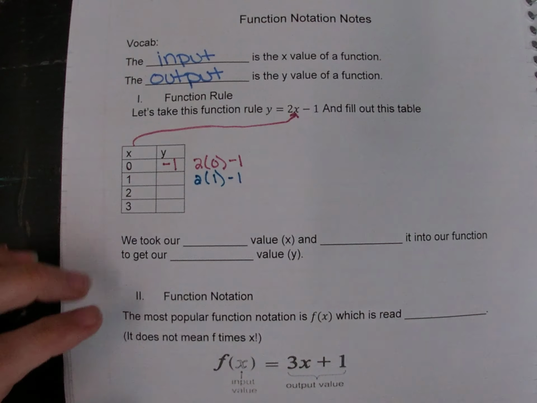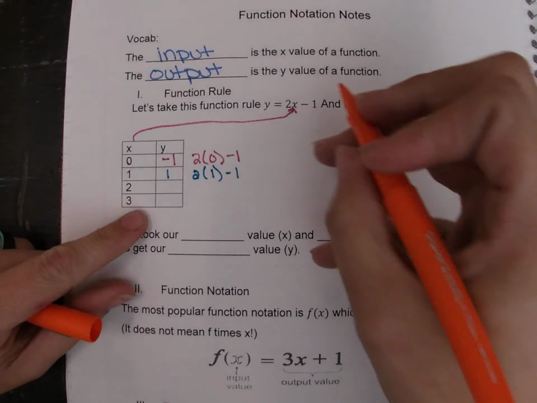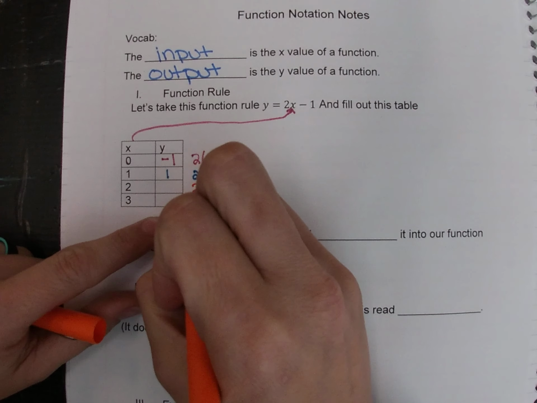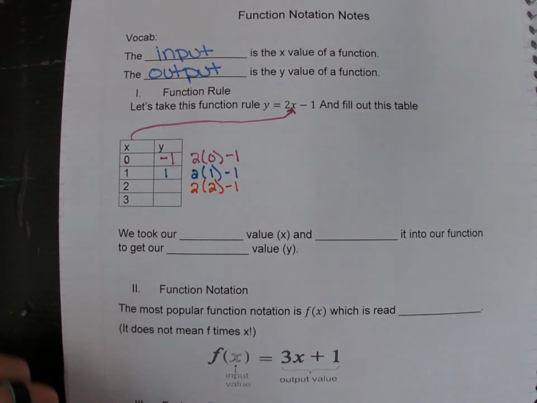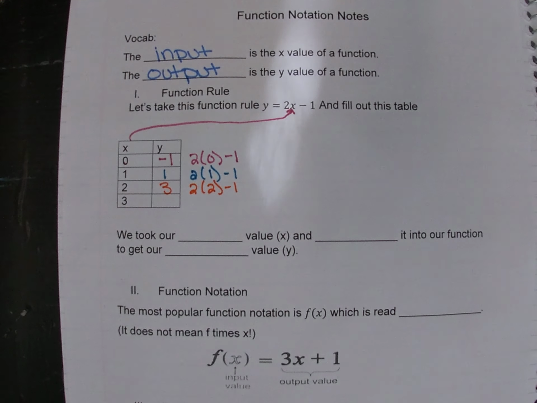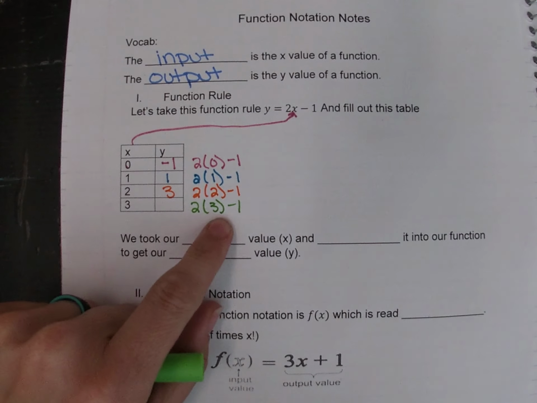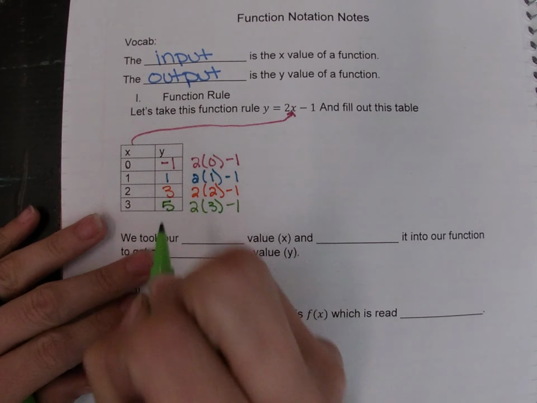Well, 2 times 1 is 2, and 2 minus 1 is 1. Then we'll move on: 2 times 2 minus 1, 4 minus 1 is 3. And then our last one, 2 times 3 minus 1, so 6 minus 1 is 5.